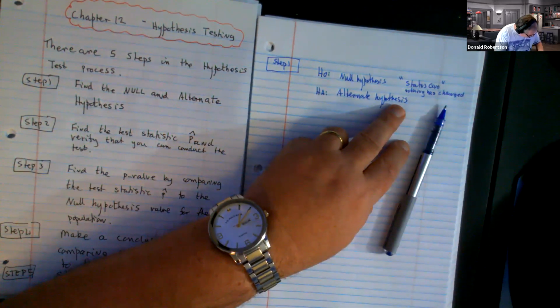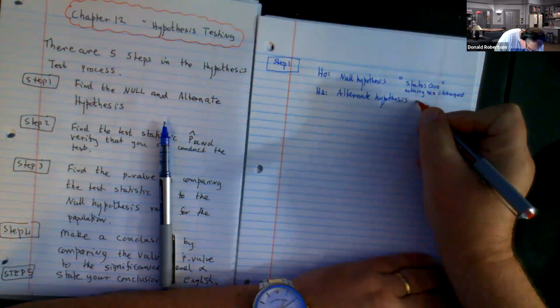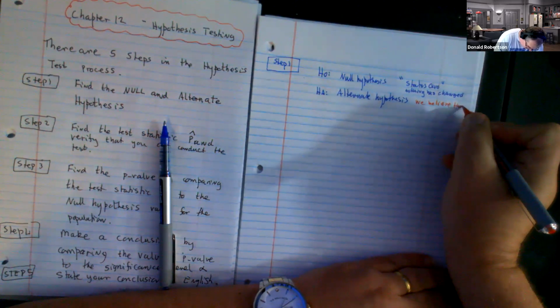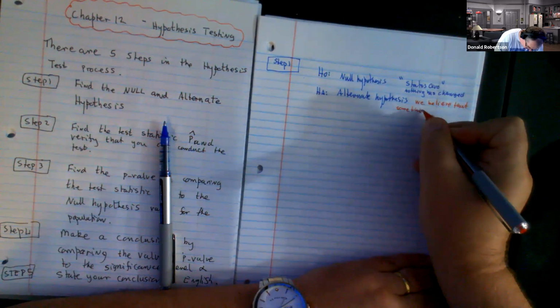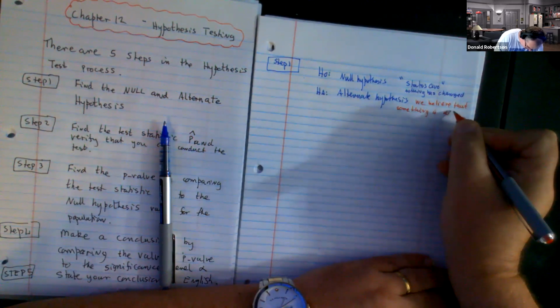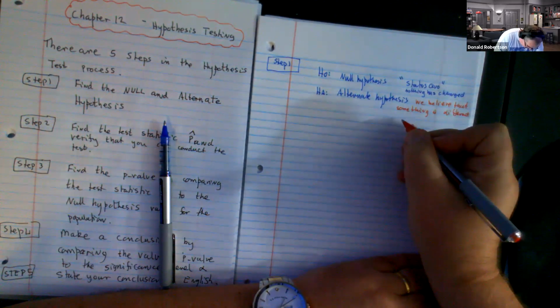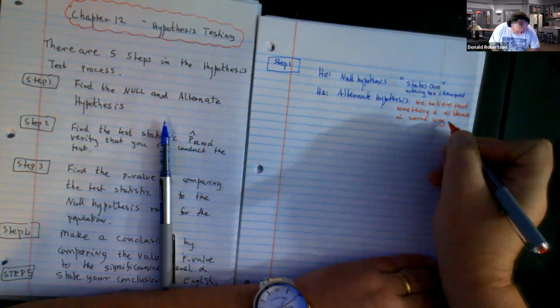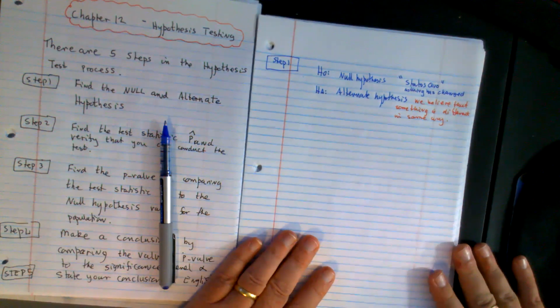Now, the alternate hypothesis is that we believe that something has changed or something is different, in some way. So it's very cryptic because there's lots of different stories you can get, so you can't really focus on one. So far so good. Let's put that into practice.